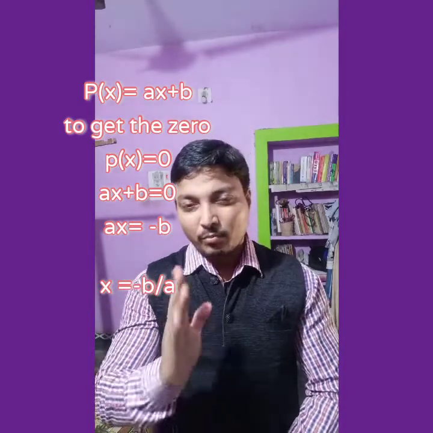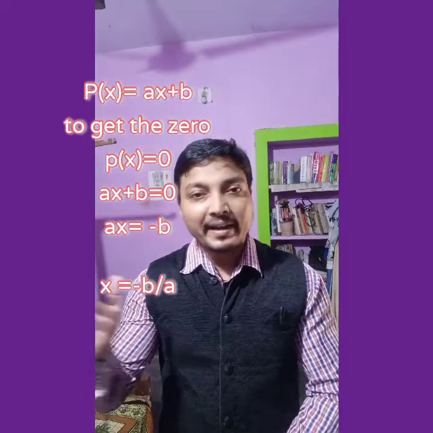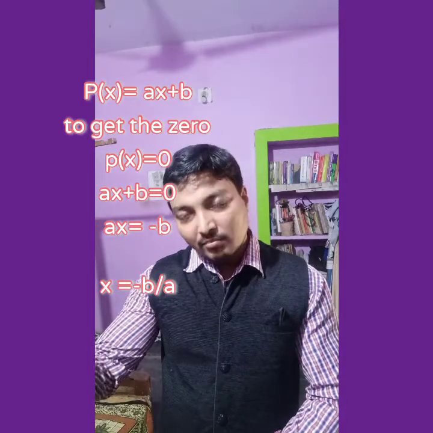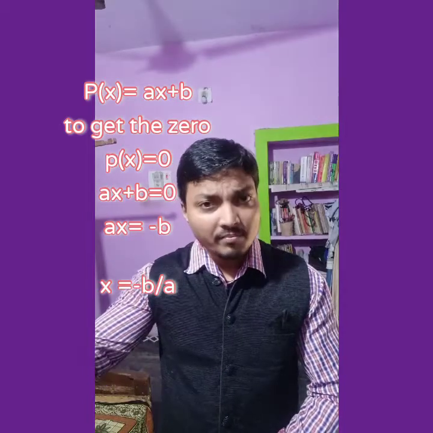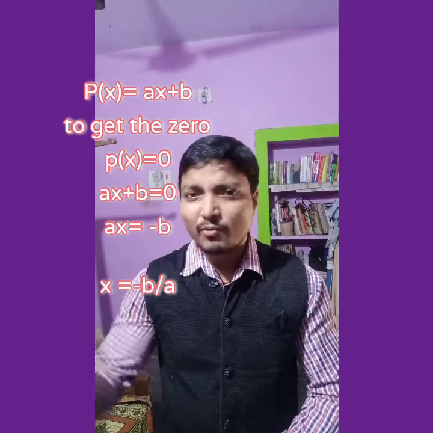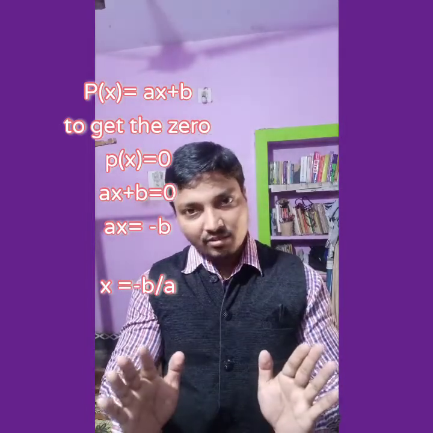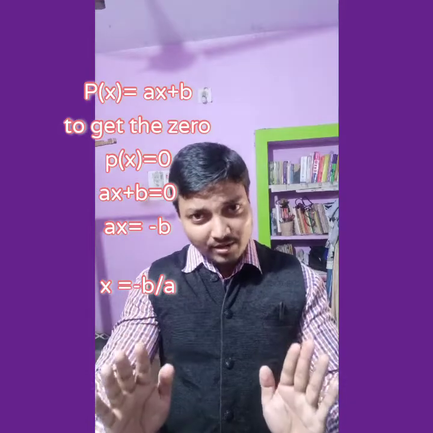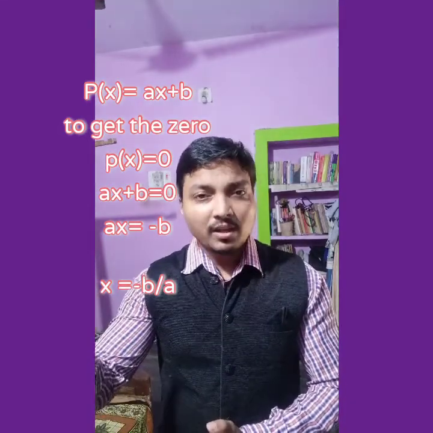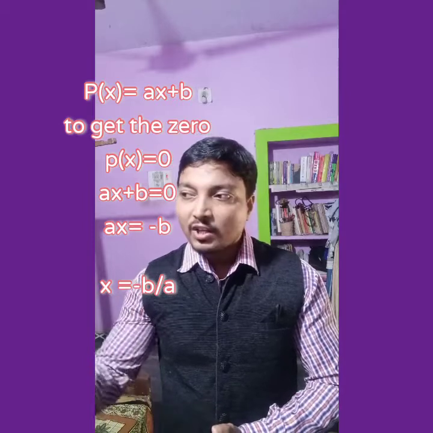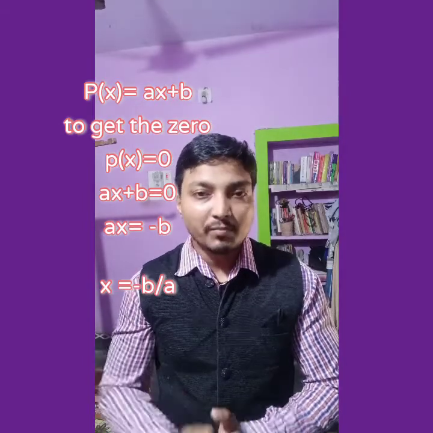polynomial. So the formula is minus b divided by a: minus the constant term of the linear polynomial divided by the coefficient of the variable x, or y, or anything. Is it clear to everyone? Everyone understood, I hope. Okay, so here we got the zero of the linear polynomial in terms of the constant and coefficient of the polynomial.